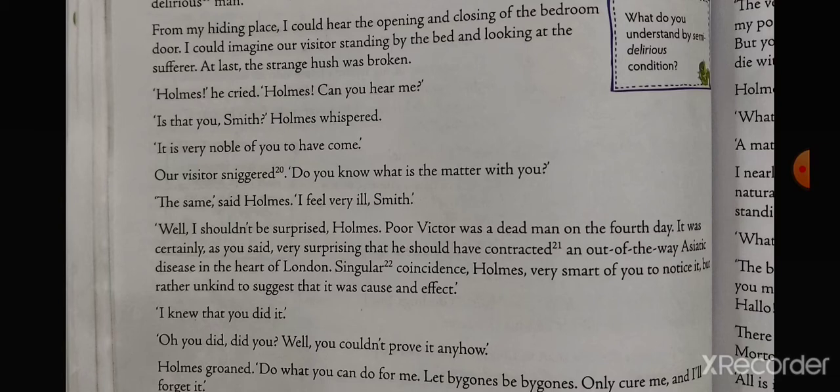Singular coincidence, Holmes, very smart of you to notice it, but rather unkind to suggest that it was cause and effect.